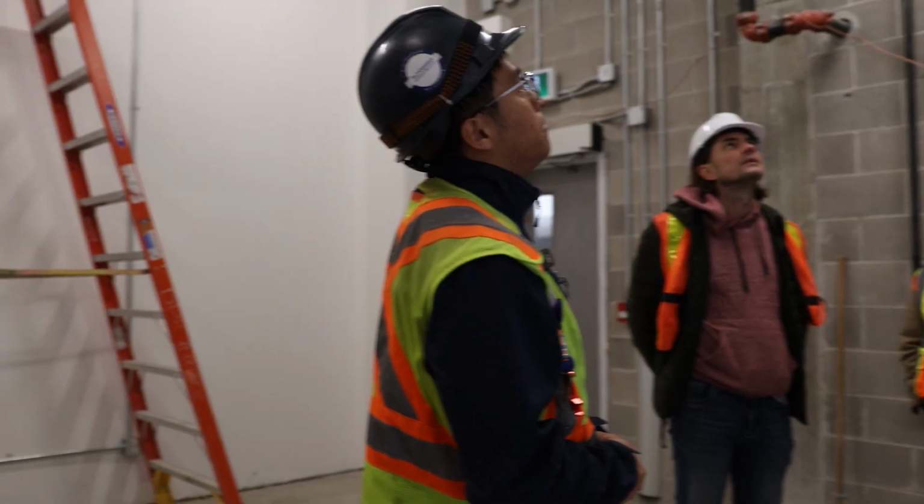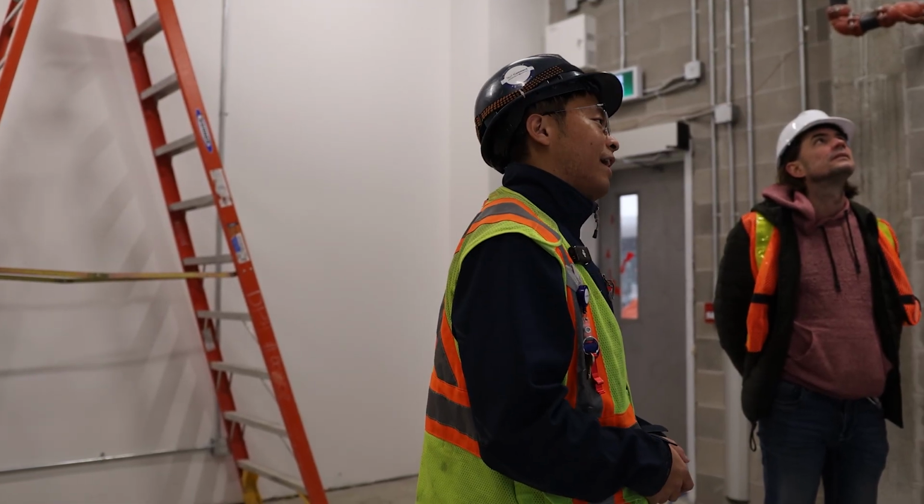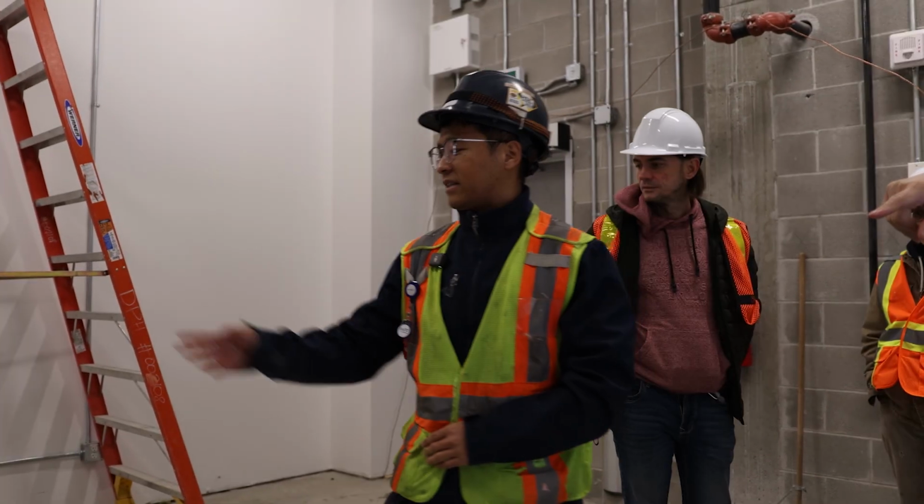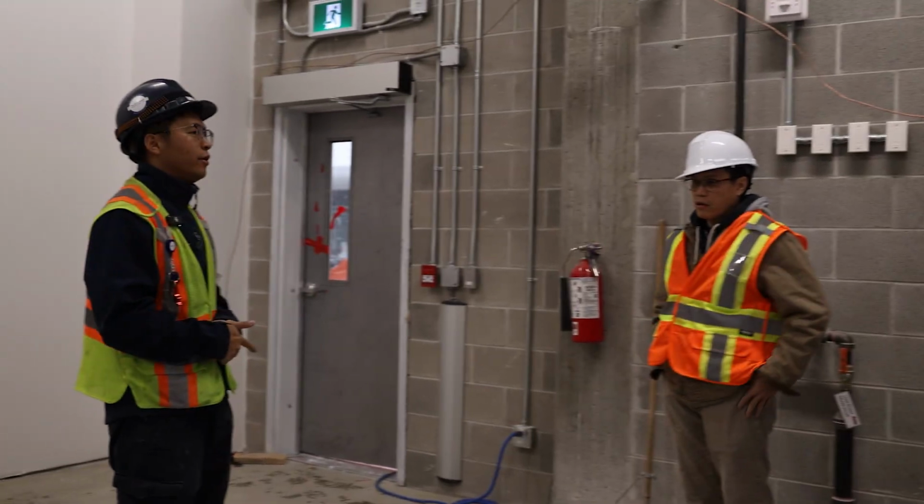Yeah, it would be nice to have it. Yeah. Yes, this is a sump pit. That's right. Only two sump pits.